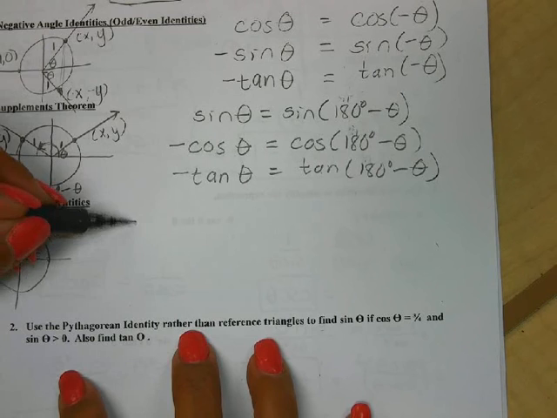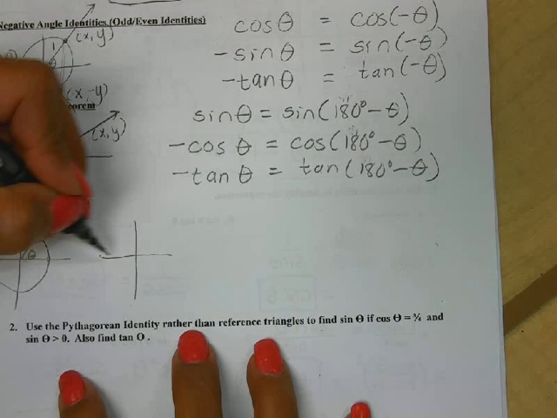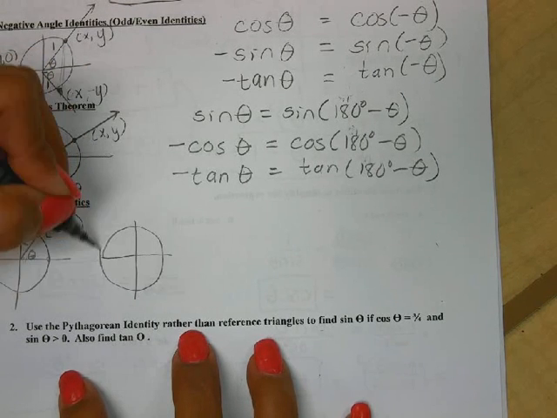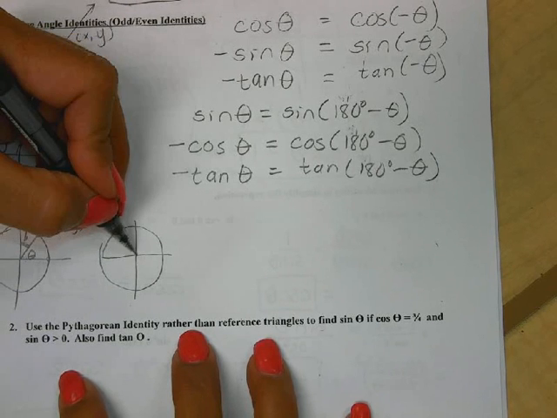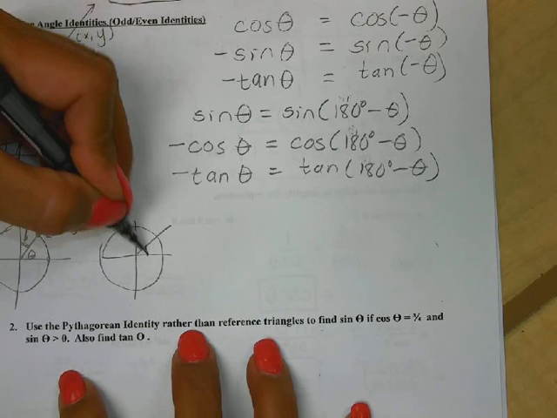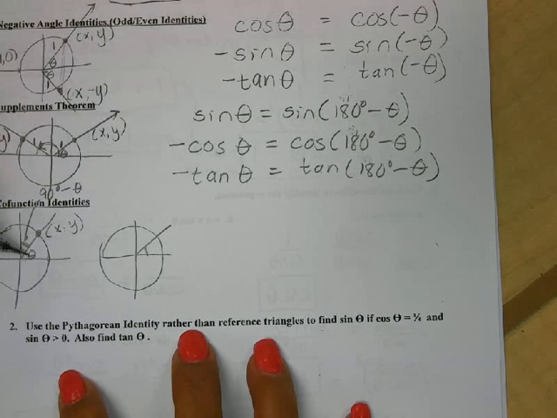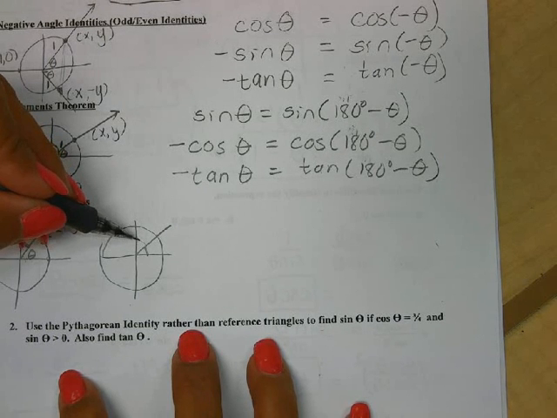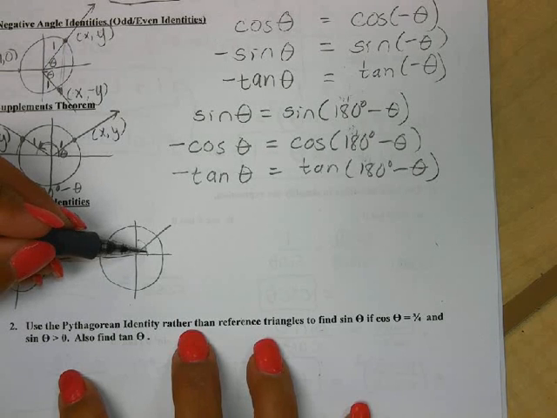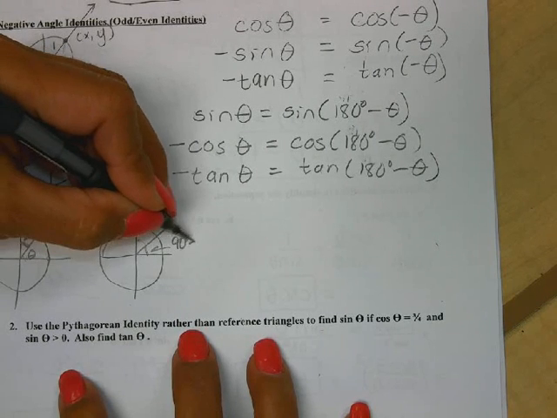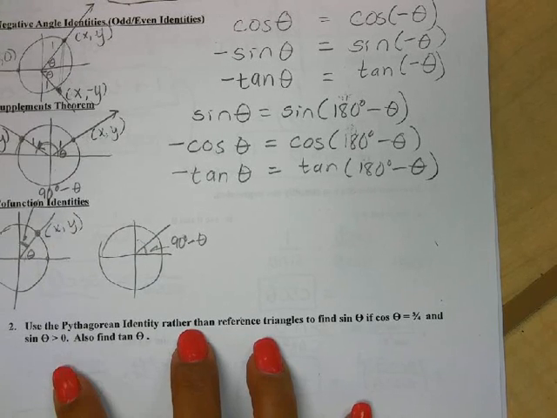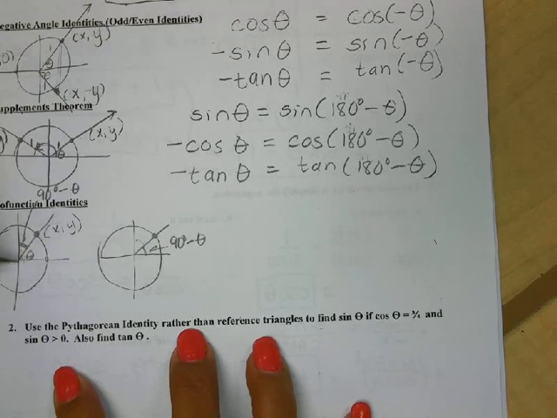And if I actually take that picture and take this angle and move it over into its own little unit circle, so here's theta, this would also be theta up here, and here is the complement of my theta, so here's my 90 degrees less theta.